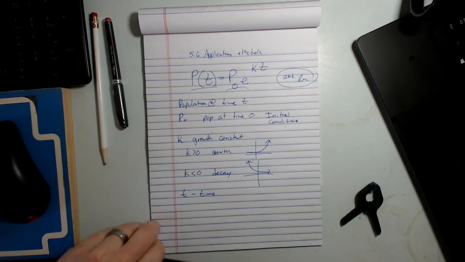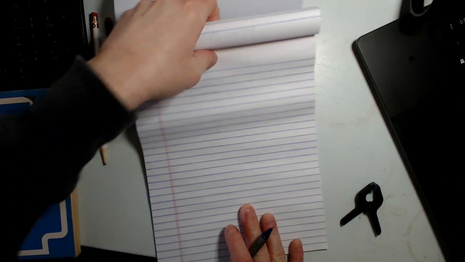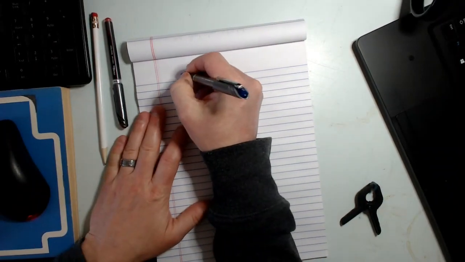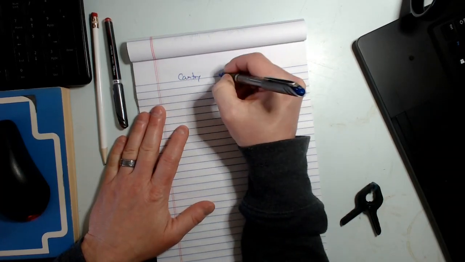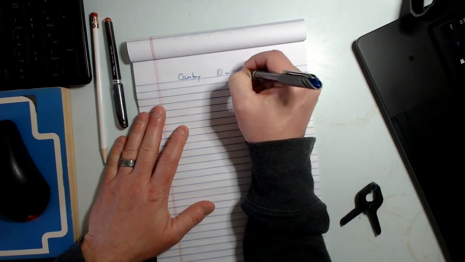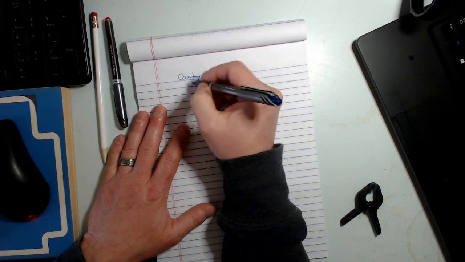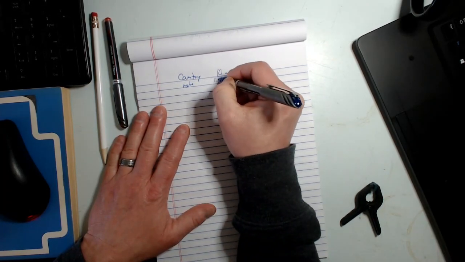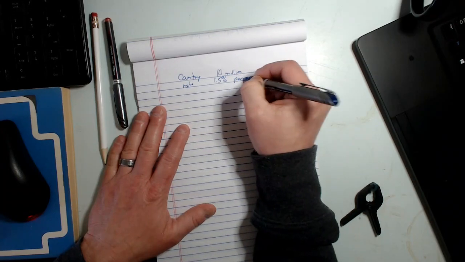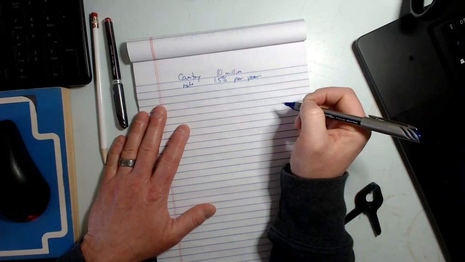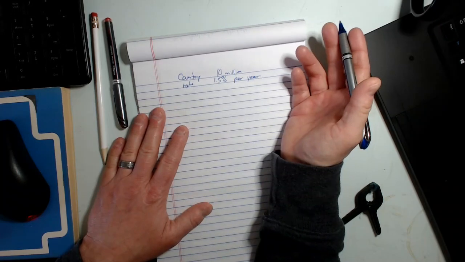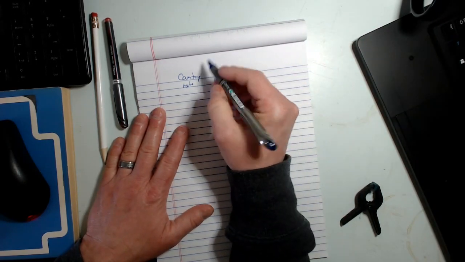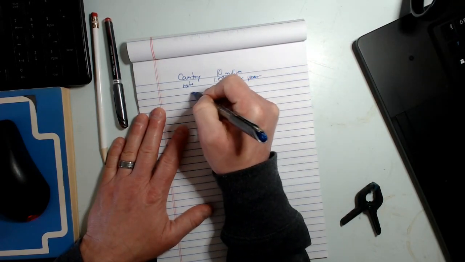So let's do an example. Let's say you have a country with 10 million people, and their growth rate is 1.5% per year. And you want to know, what is the population of the country going to be in 15 years?